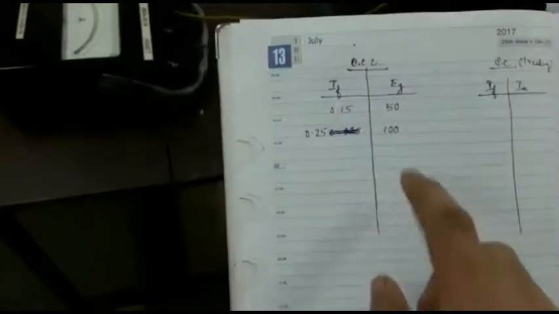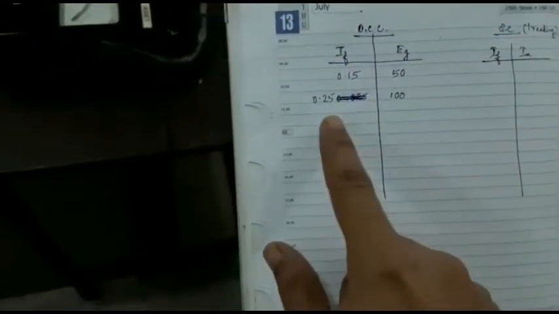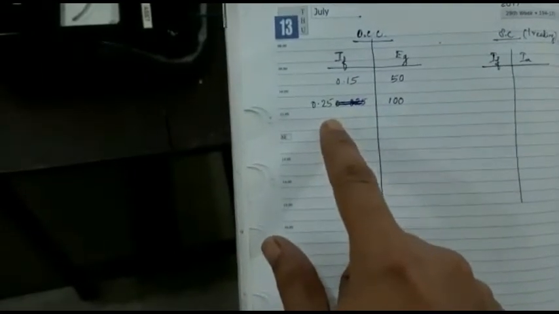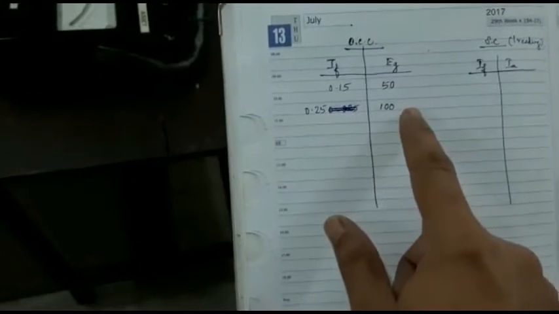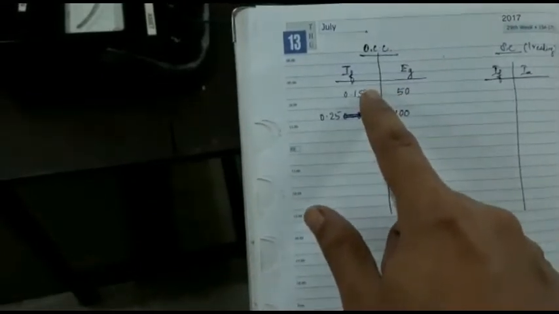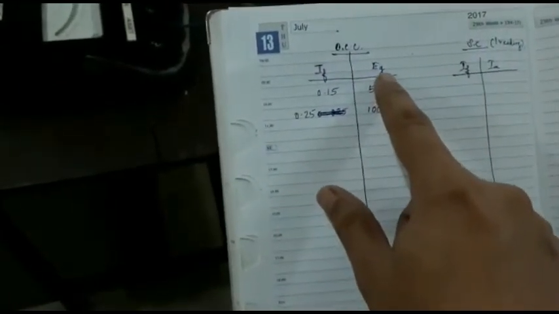You can see here, IF is equal to 0.15 with initial reading EG equal to 50. Then you vary the field rheostat of the exciter, and another value of IF is obtained as 0.25, and EG is equal to 100. Like this, you have to take step by step readings till EG reaches 125% of the rated voltage.